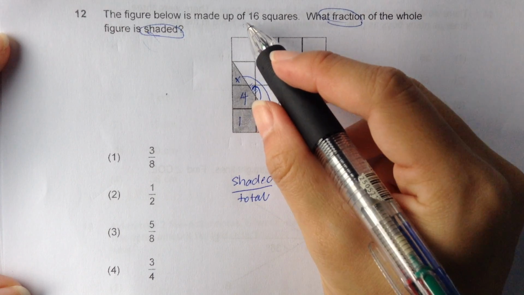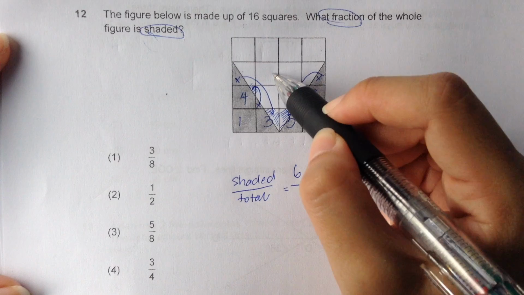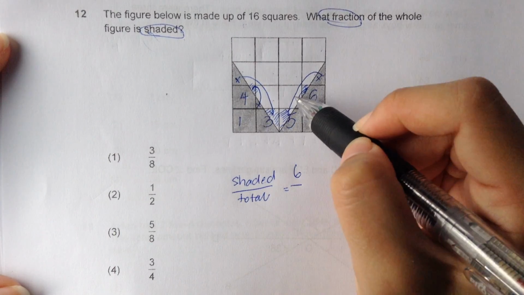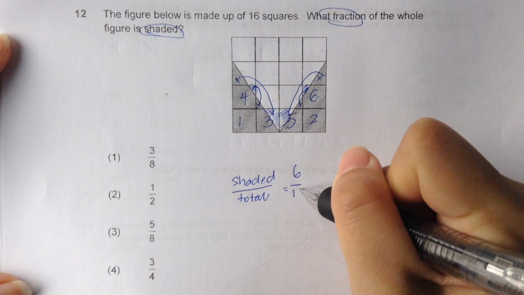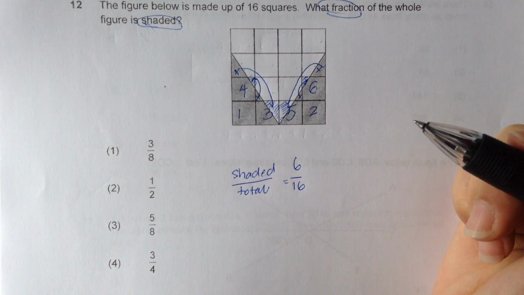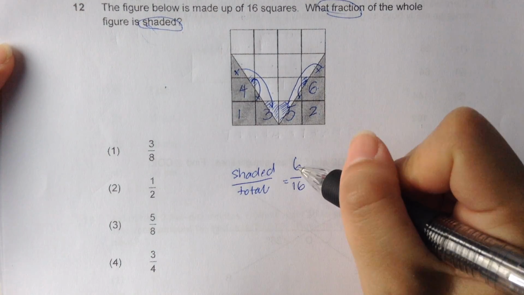Total they have given you 16 squares, or you can just count 1, 2, 3, 4, 5, 6, 7, 8, 9, 10, 11, 12, 13, 14, 15, 16. But there's no answer. Why? Because I can actually change it to a simplest form.